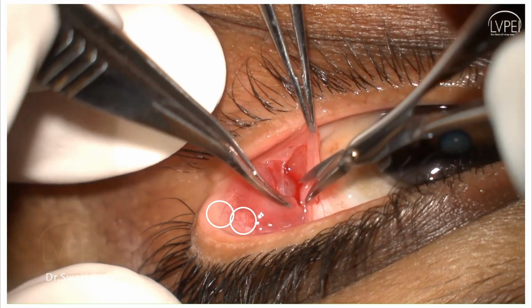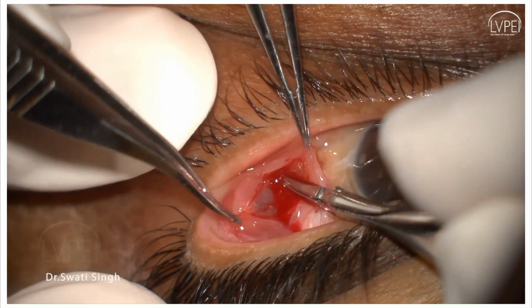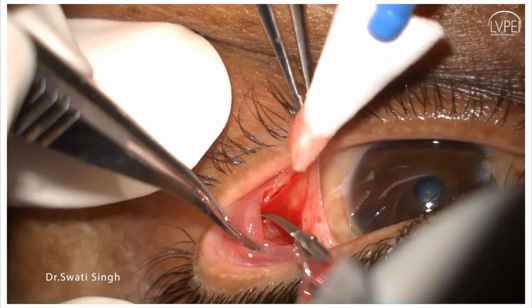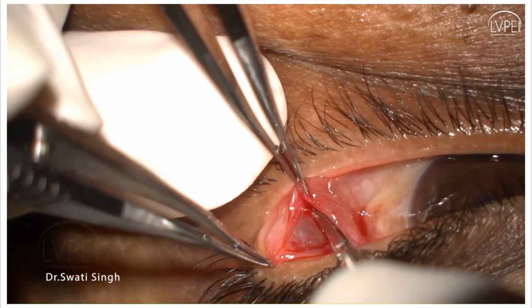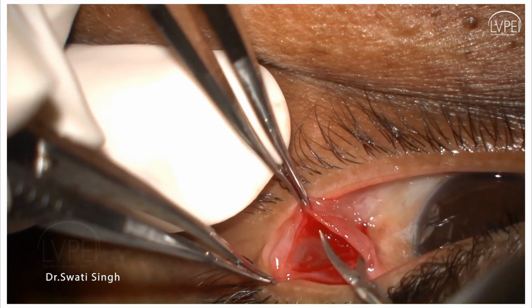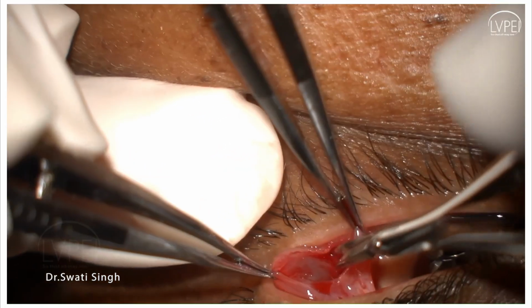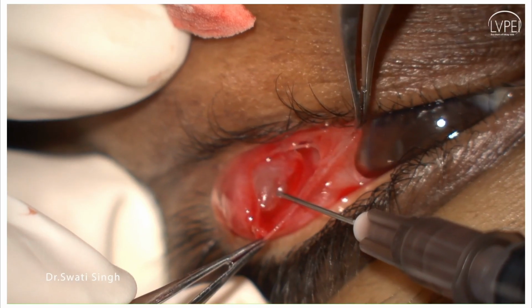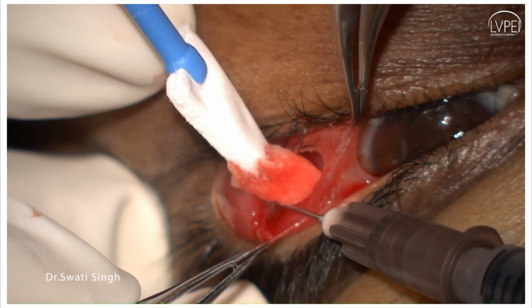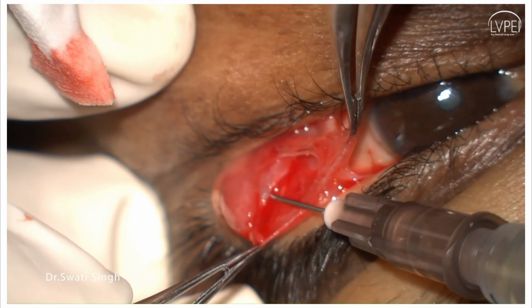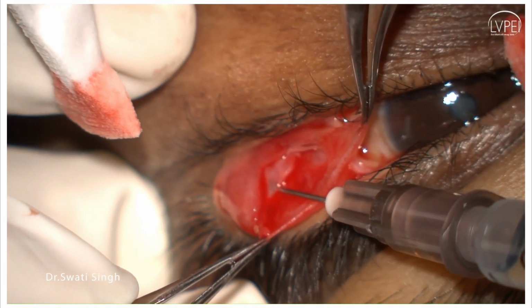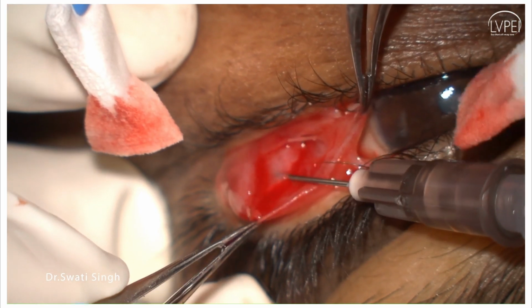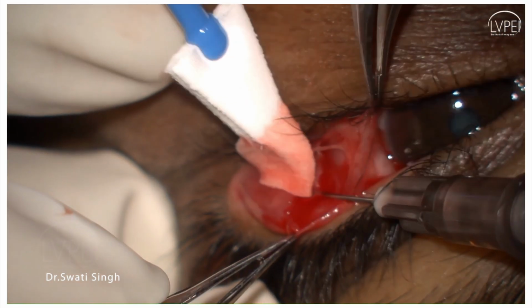Thus, the conjunctiva overlying the cyst is incised inferiorly to avoid damage to the lacrimal gland ductules present superior to the Dacryops. The cyst is separated from surrounding tissue and is now being decompressed by aspiration of its contents using a 27-gauge needle and a 1 ml syringe.